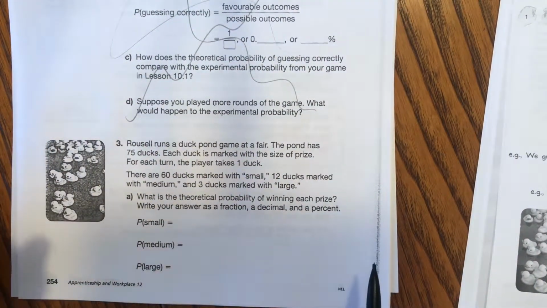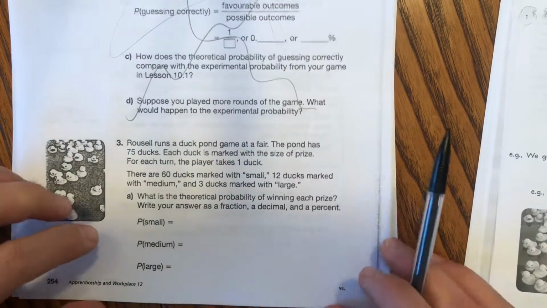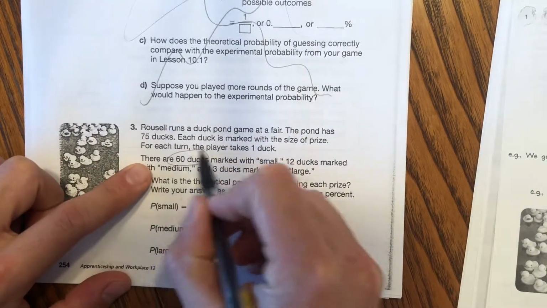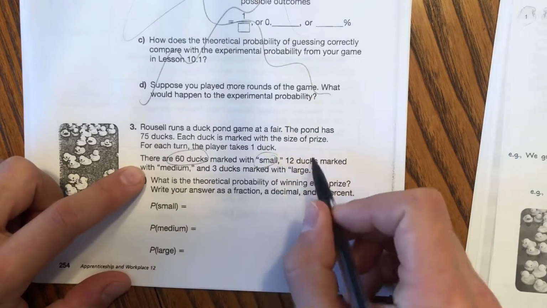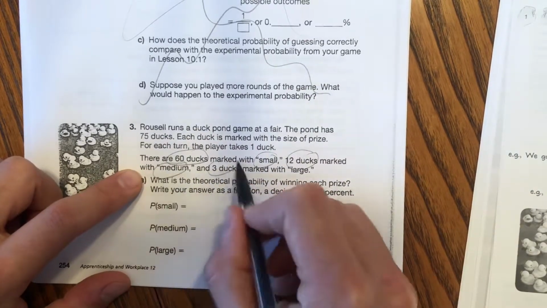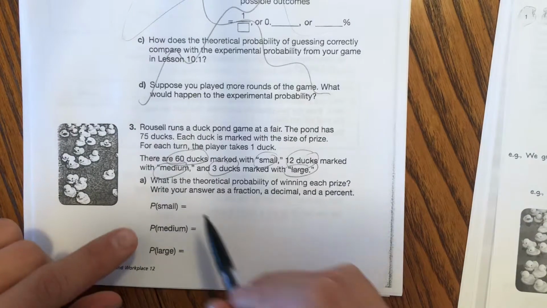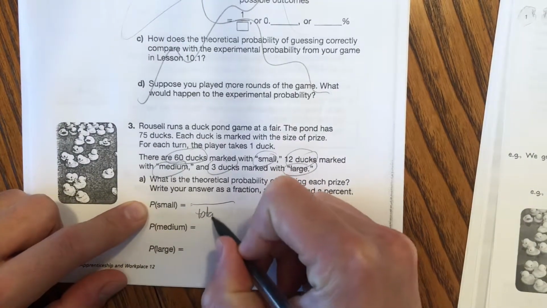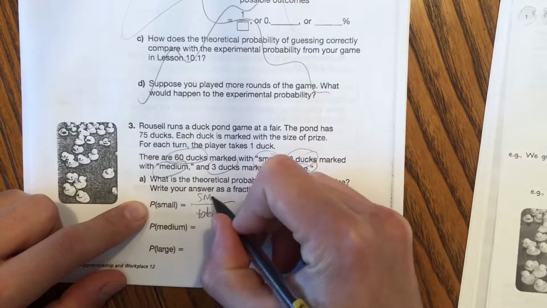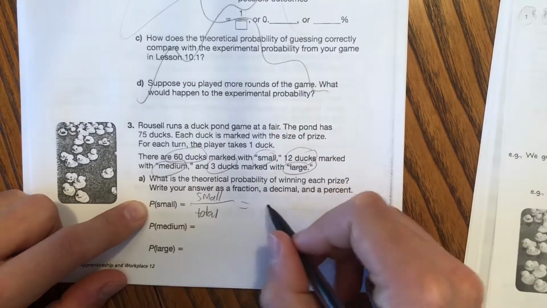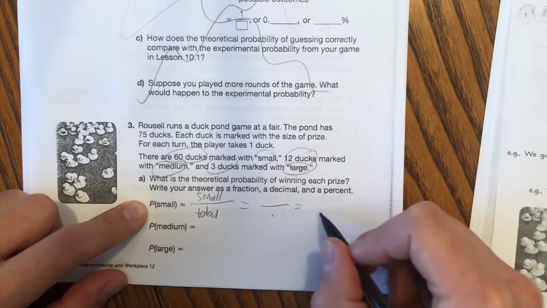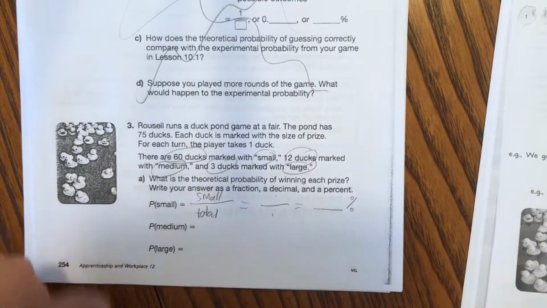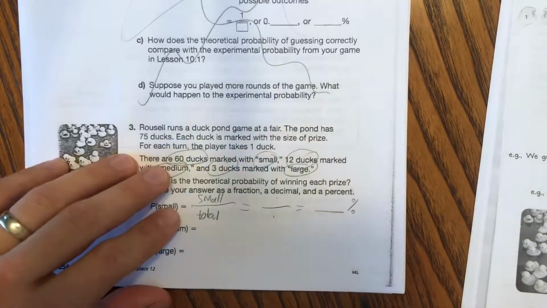Let's see for 3. We have ducks. There's 60 small ducks, 12 medium ducks, 3 large ducks. So small will just be small over total, which will be a number over a number, which equals a percent. And same thing with medium, same thing with large. So you'll get that one, no problem.